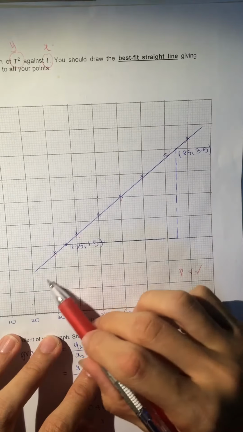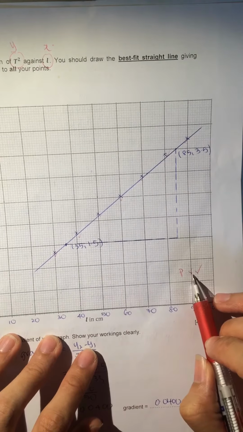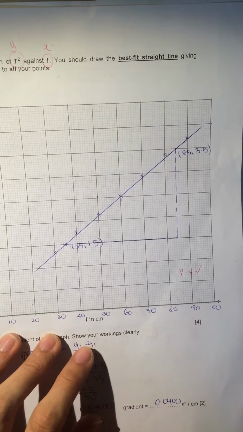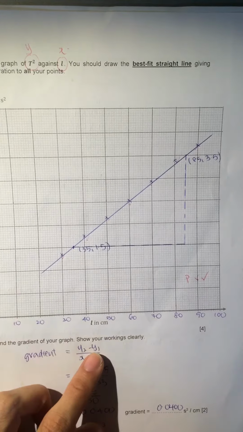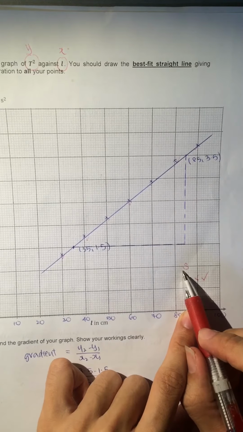Why double tick? For all correctly plotted points, you get 2 ticks. If there are some points you plot inaccurately, you might get just 1 tick. If you plot all your points inaccurately, you don't get any ticks. And you might see an S. This S here stands for scale.